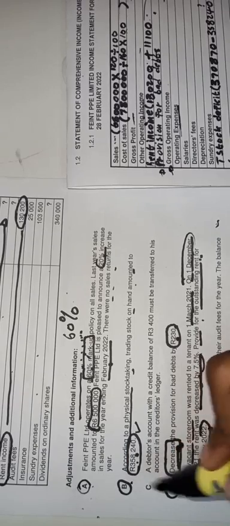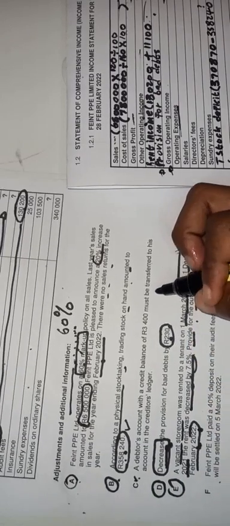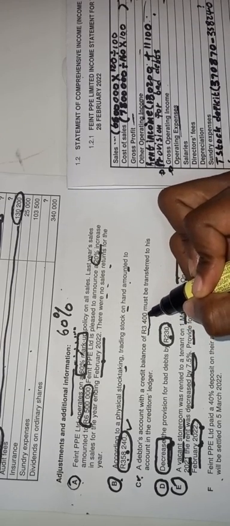So we did this one, number A. We did number B. Number C, this one is for balance sheet, where they are saying a debtor with a credit balance of 3.4 must be transferred to the creditors' ledger. This one, you add it both on your debtors control and your creditors control, or you add it both in your trade and other receivables and trade and other payables on your balance sheet.